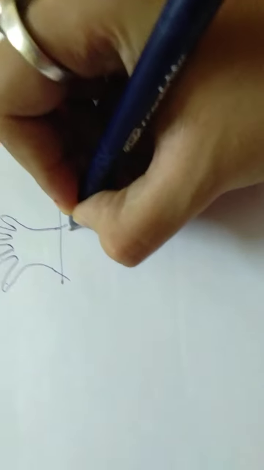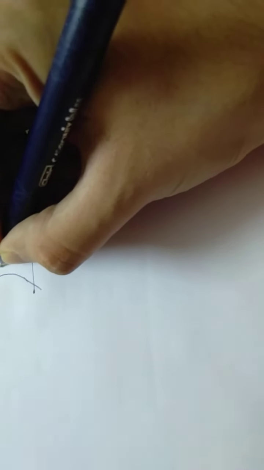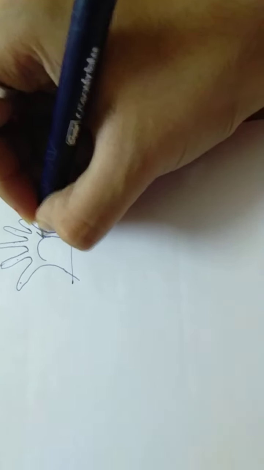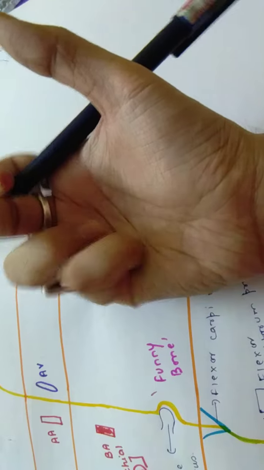So the ulnar nerve is medial, right? So it's coming from here. So the deep branch, when it goes and becomes an arch, which finger comes first? The little finger, right? So the branches go to the hypothenar muscles in our hand. This one is the thenar eminence, this is the hypothenar eminence, right?